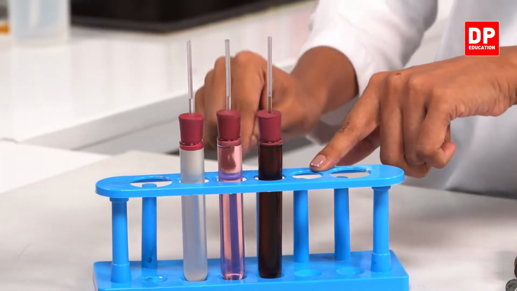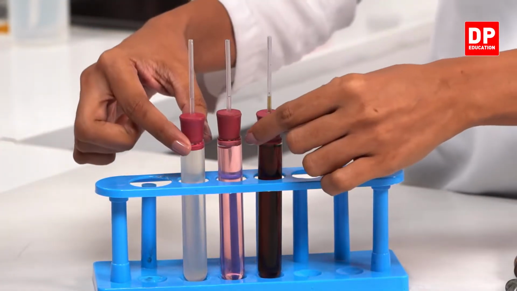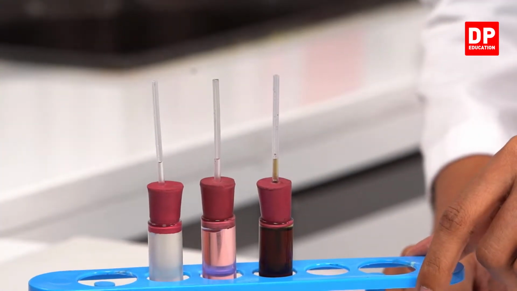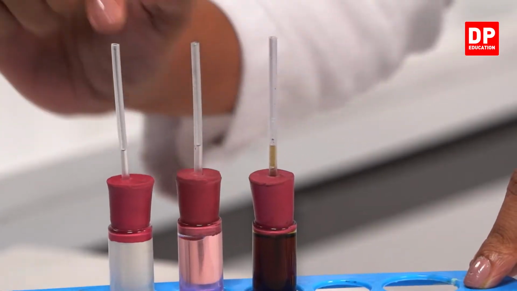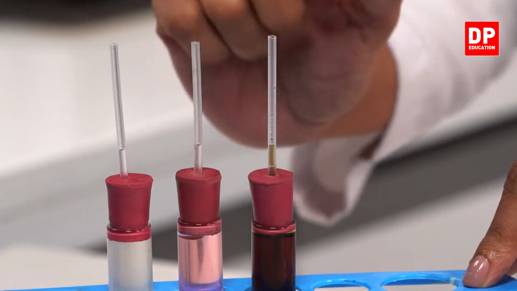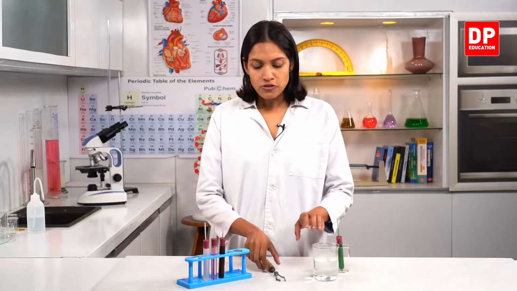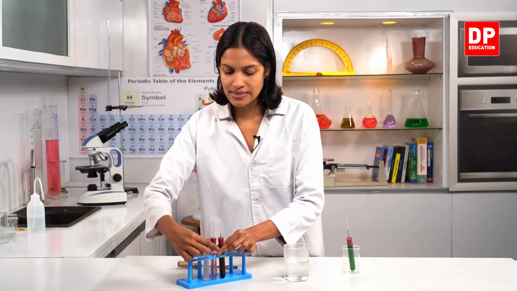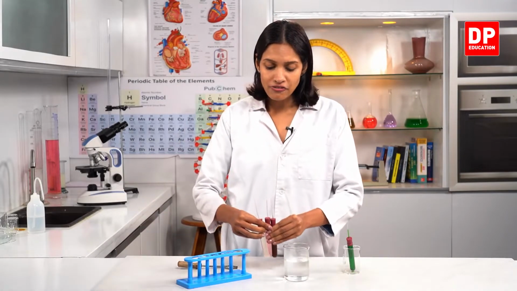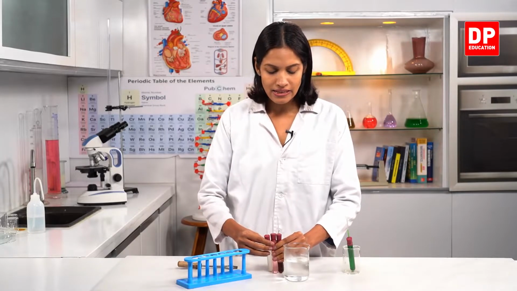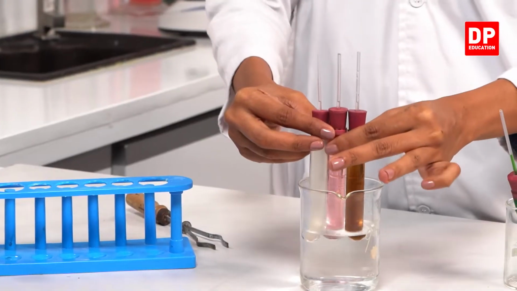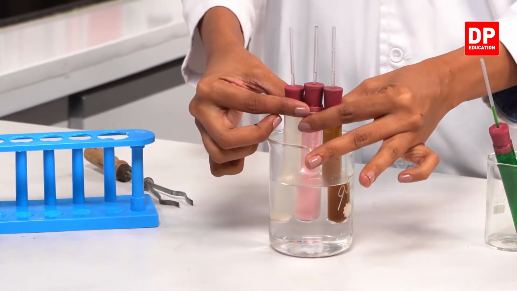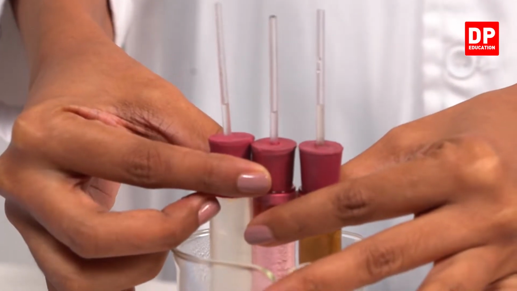I have put these 3 liquids into 3 test tubes, and in the same way we have connected empty pen tubes using rubber stoppers. Okay, children. So you all can see the level of liquids inside the 3 empty pen tubes are almost equal. So we are going to do the same activity like before. I am going to immerse these 3 test tubes with 3 different types of liquids in this hot water. Right. Observe carefully what happens to the levels of liquids inside the pen tubes.